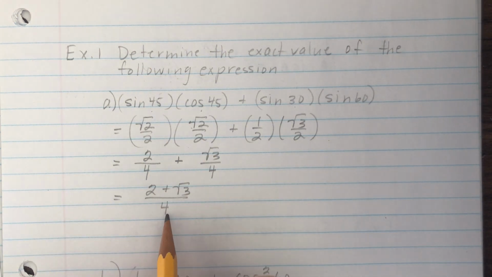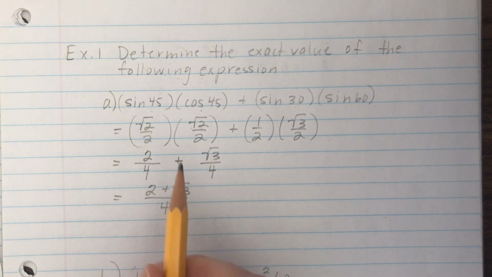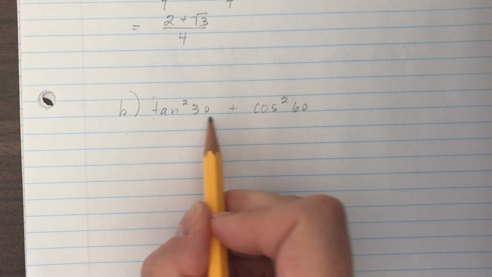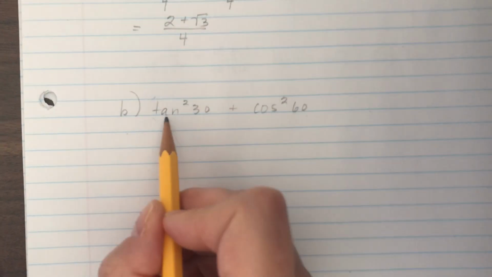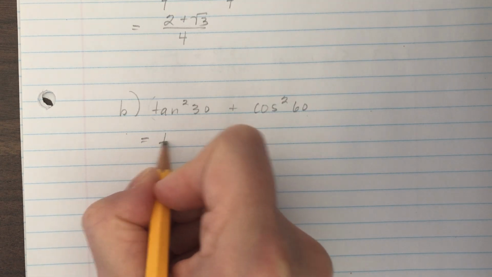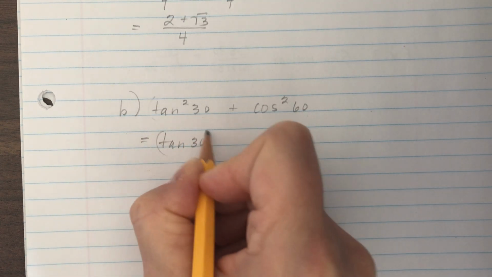And this would be our final answer, because these are obviously a constant and a radical, and we don't have like radicals to simplify, so you leave the answer as this. So this is the exact value of that expression. Here's another one, it says tan squared 30 plus cos squared 60. And what tan squared 30 means is that you're multiplying tan 30 by tan 30.